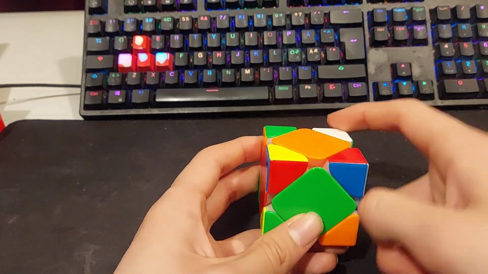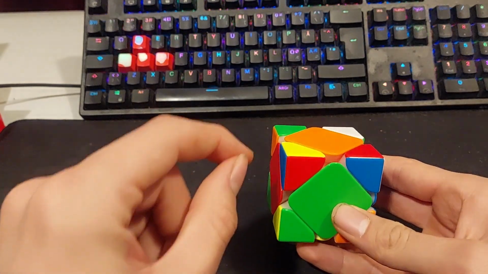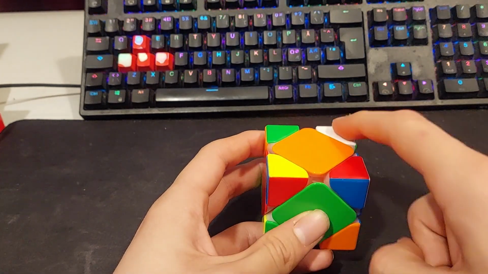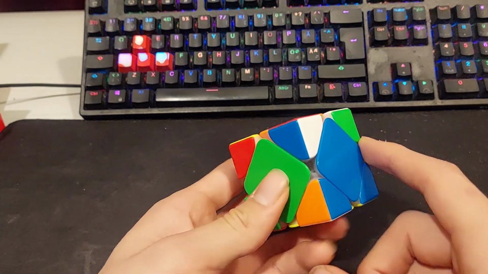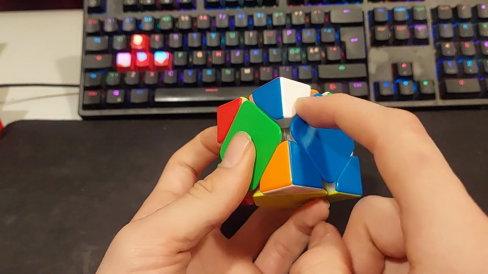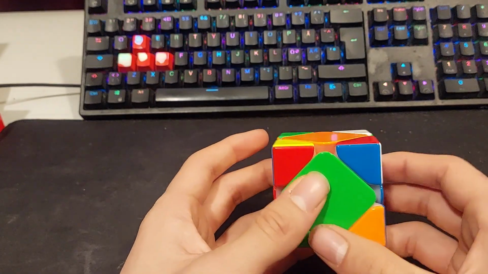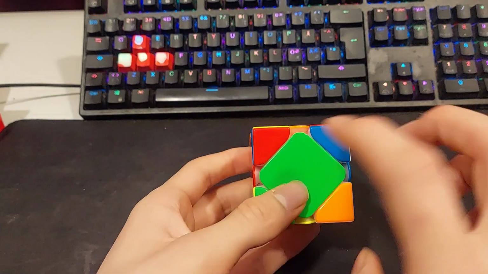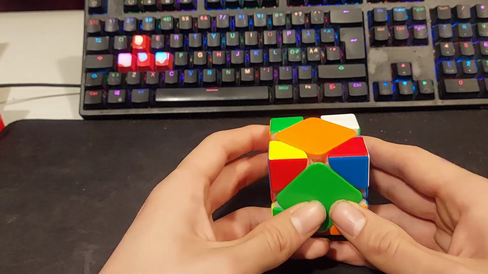So for each corner they will get a number based on the orientation, and that number is 0 if it points upwards, like these 2. It's 1 if it points to the side, so like here, so this would be 1. And it's 2 if it points to the back, like this one. It's also 2 if it points to the front.